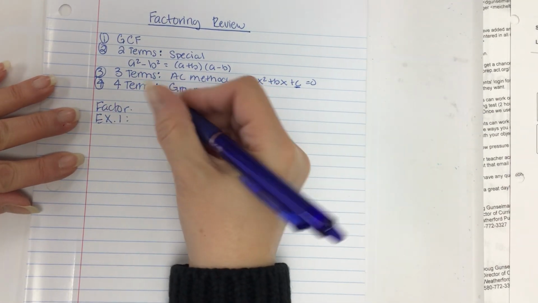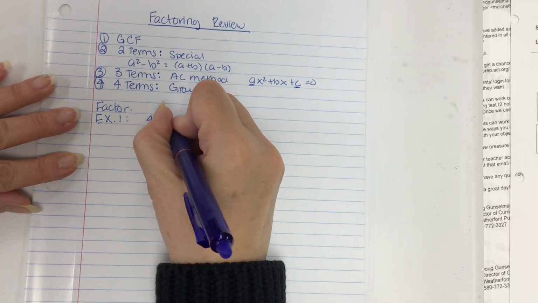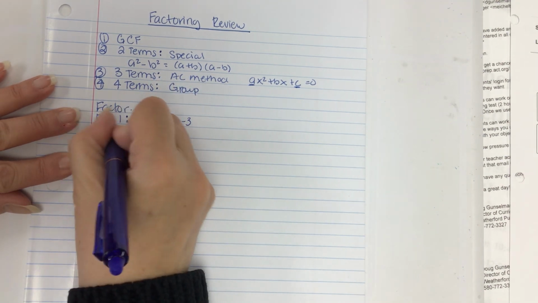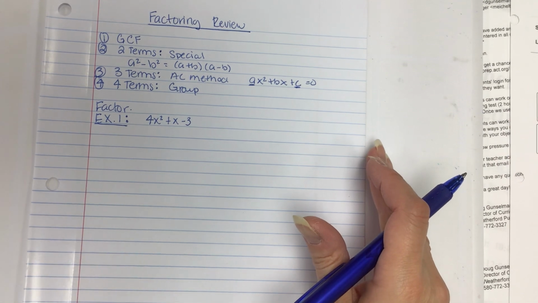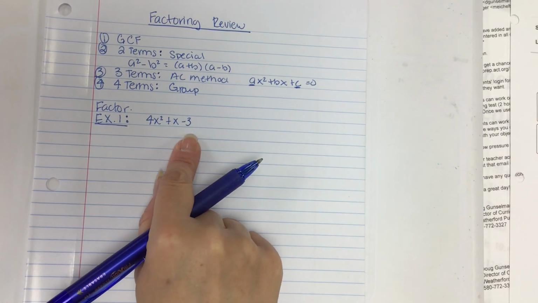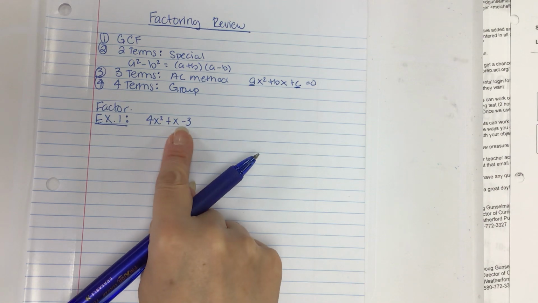example 1, if we have 4x squared plus x minus 3, what's the first thing we look for? Greatest common factor. So we're looking at all of those terms and we're trying to see, is there something that goes into all 3 of them, right? So is there a number that goes into all 3 of those terms? No. So then we look and there's 3 terms, yes?